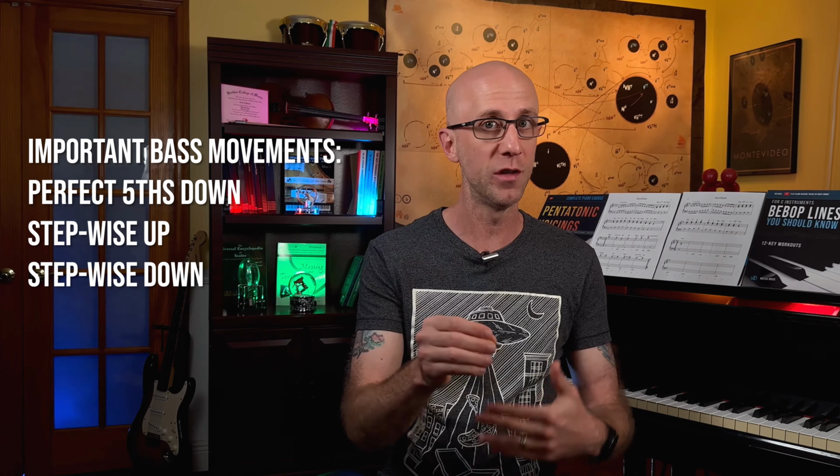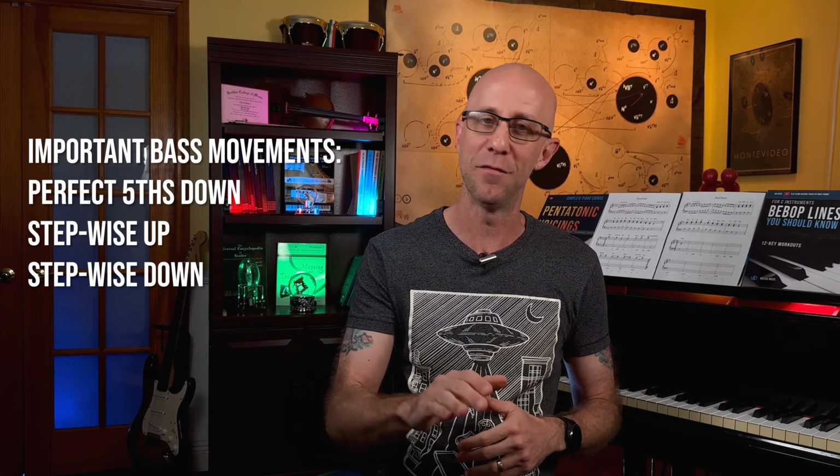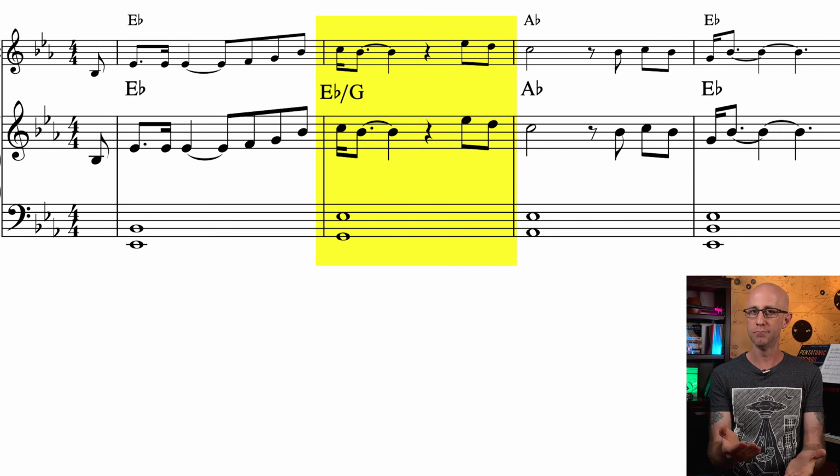Remember, bass movements of perfect fifths down or stepwise up or down are the most effective. And by the way, we're going to consider bass lines a lot in today's video. Bass movement is one of the most important elements in harmony by far. So we added some color by just using an inversion of the 1 chord.